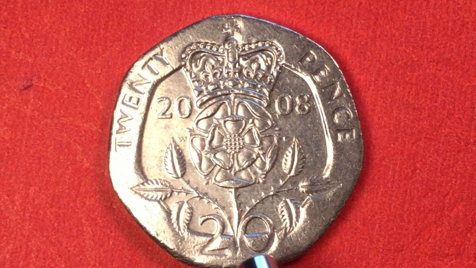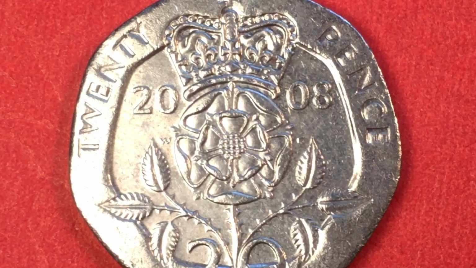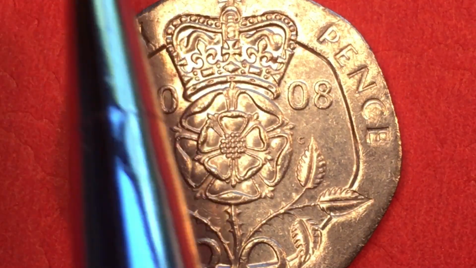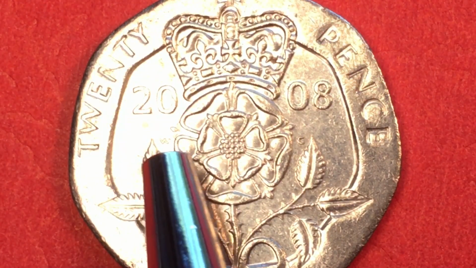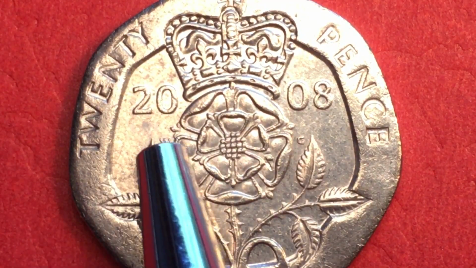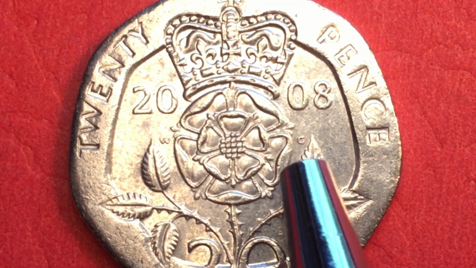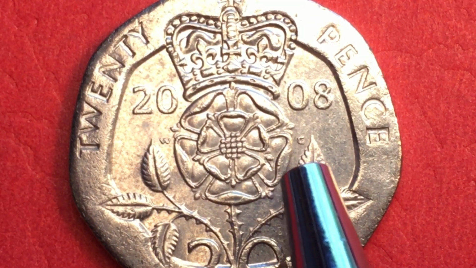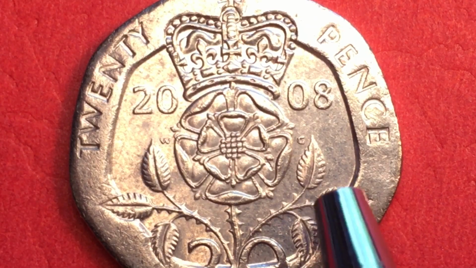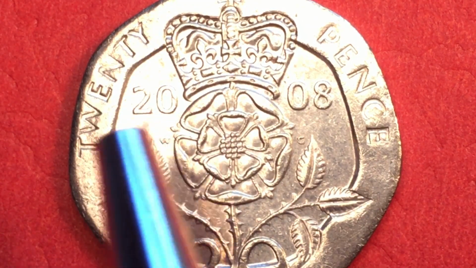And down at the bottom here it says 20. If we look really closely, we can see the designer's initials. There is a W here and a G here. That's for William Mavin Gardner, who I think designed and engraved these coins. It's a really nice design, how the leaves come out through the side.